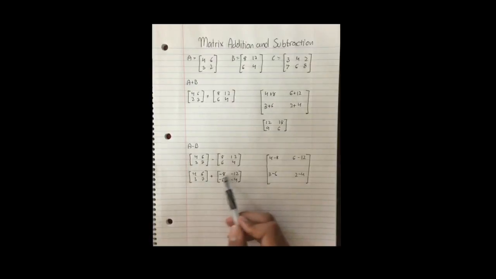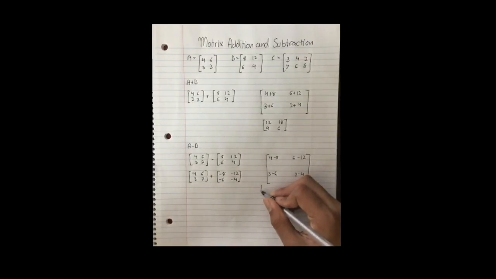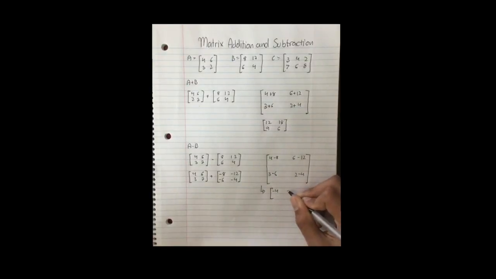I would get 4 minus 8, 6 minus 12, 3 minus 6, and 2 minus 4. Now if I just simplify this, I would get a simple matrix of negative 4, negative 6, negative 3, and negative 2. So that's how you add and subtract matrices.